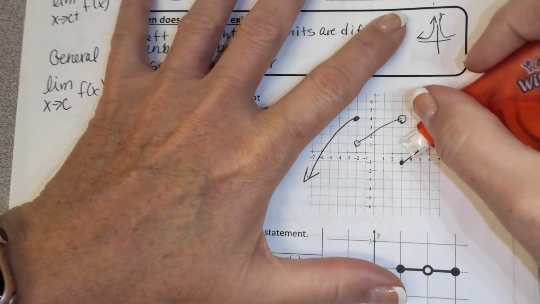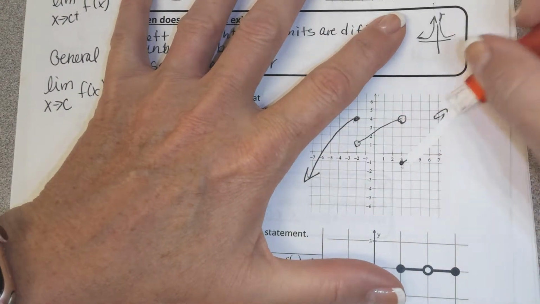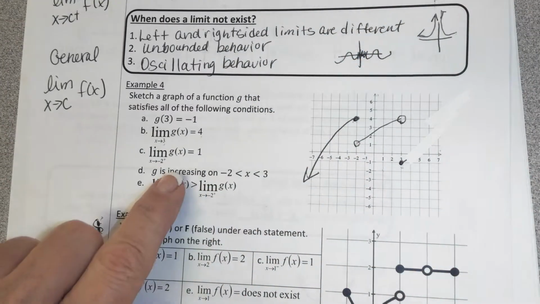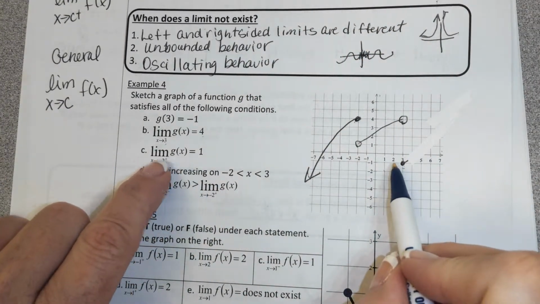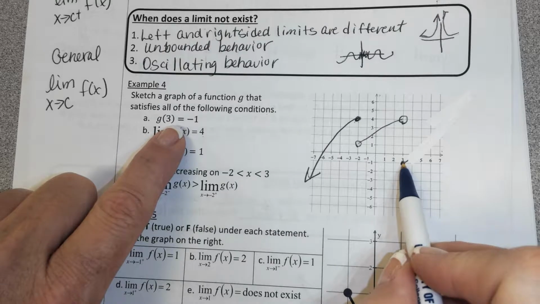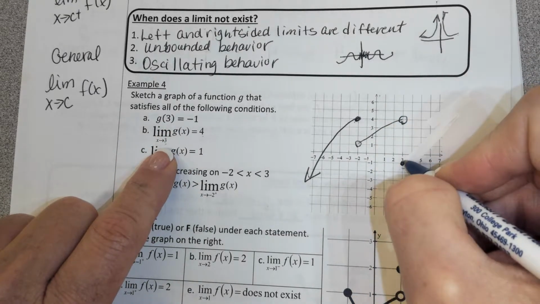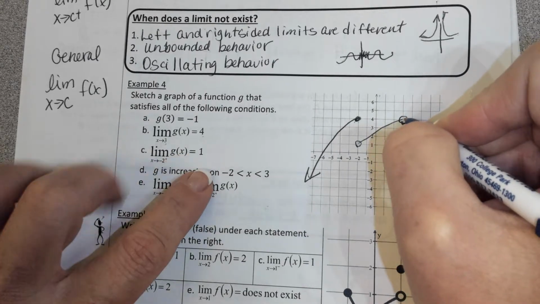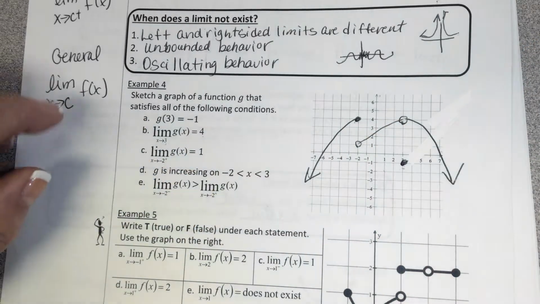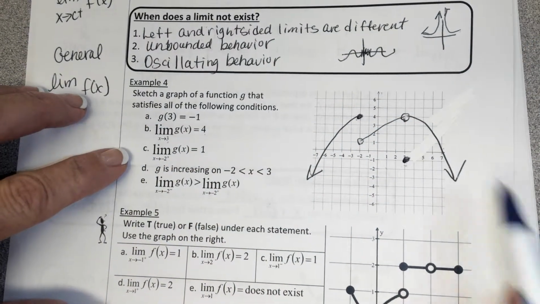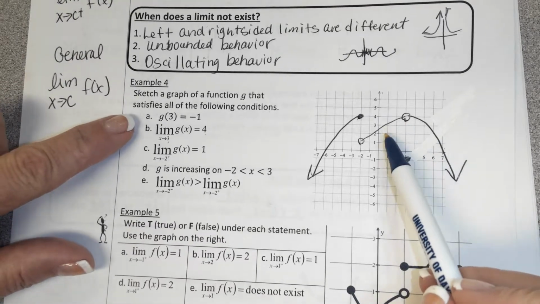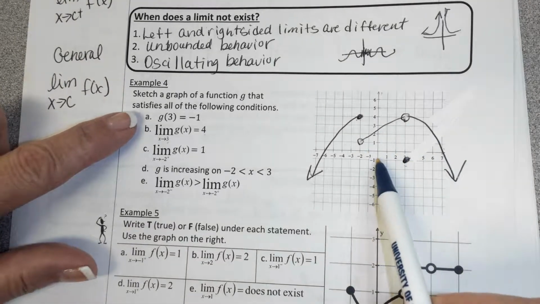Here's what I'm going to have to do for this. So it told me right here that G of 3 had to be negative 1, but because that limit has to be 4, I have to have a closed dot here, but I'm going to have to make the function go like this to meet all the requirements. So when you're doing one of these, you need to go back through and double check. I'm going to check everything.